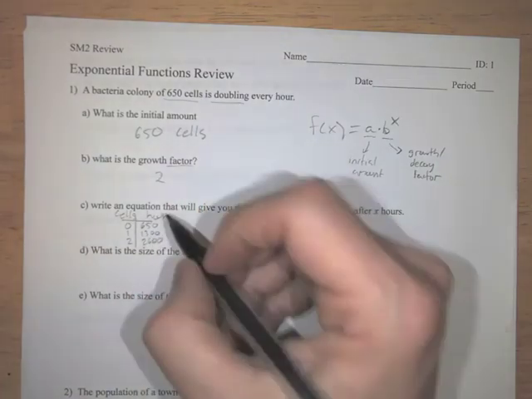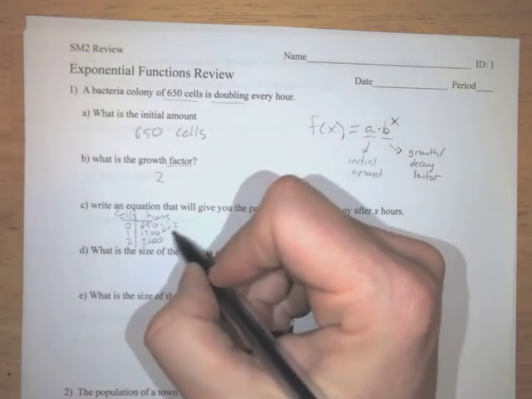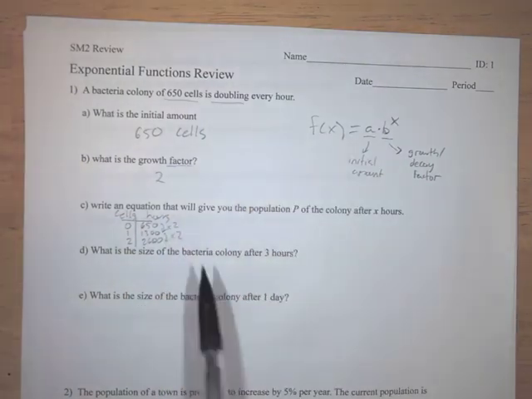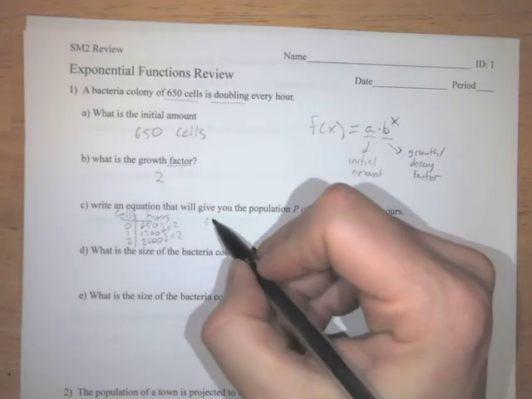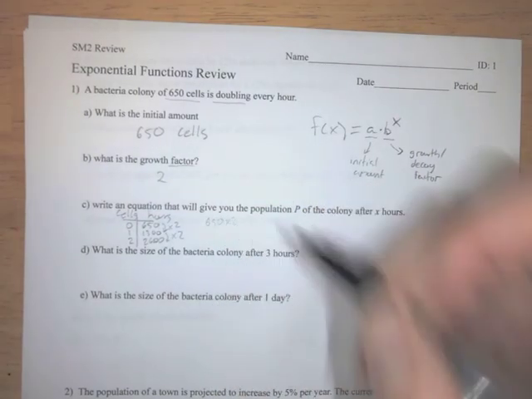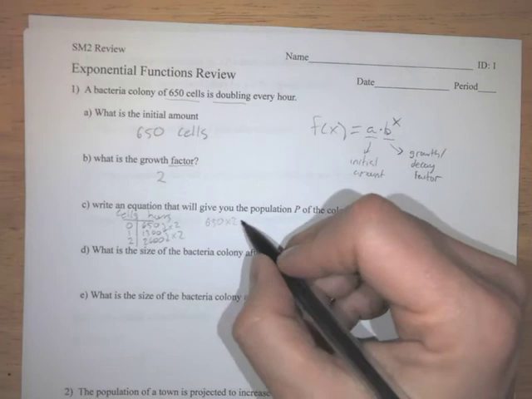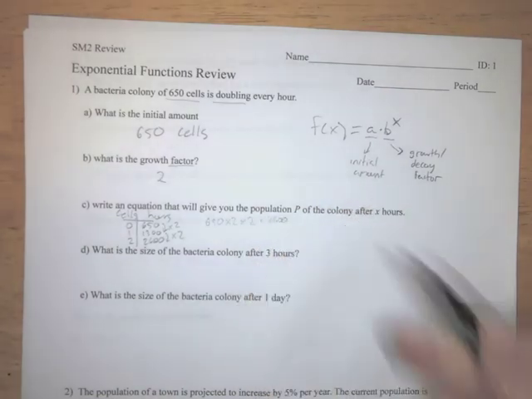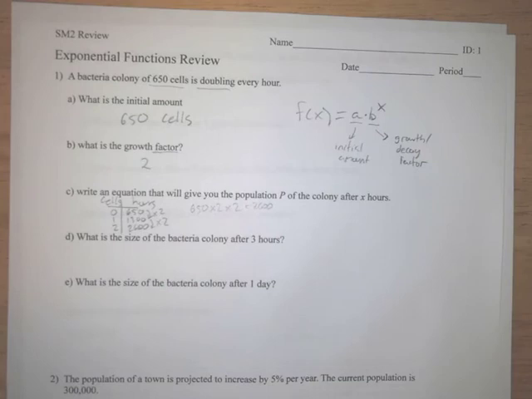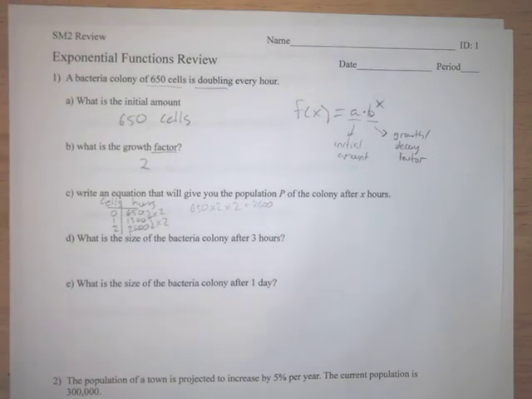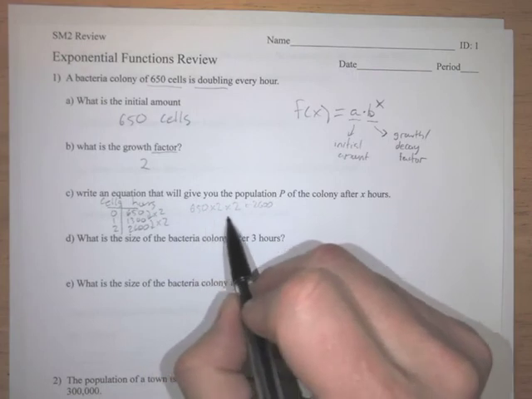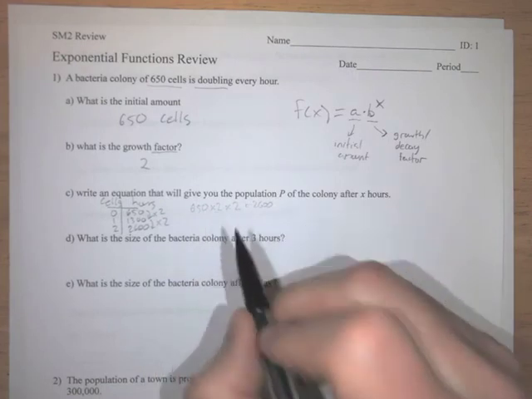Okay, so every time an hour goes by, we have to multiply by a 2. So if we want the amount of cells after 2 hours, it would be 650, the starting amount, times 2 for the first hour, and then times another 2 for the second hour. That would give us our 2,600. That's not what they're asking for right here, but that's going to help us get started. So this is the pattern. Every time an hour goes by, we have to multiply by another 2.